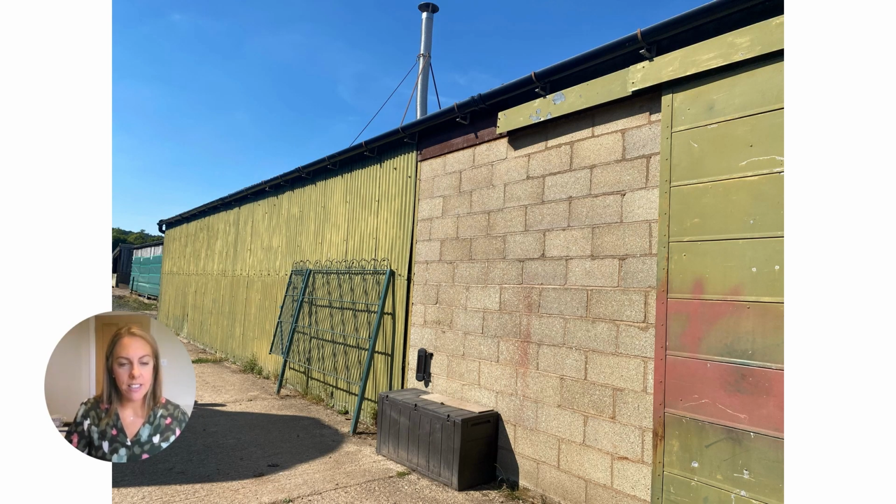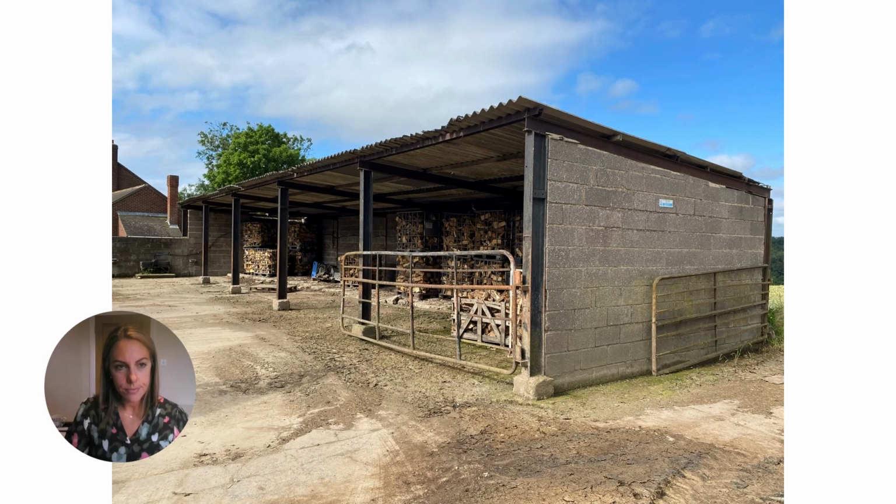So we're starting to get into the realms of reasonably straightforward Class Qs here, where you've got lots of breeze blocks. All you've got to do is knock some holes in for windows and doors. You put all your insulation on the inside and so on. So again, I would like to think that this is reasonably straightforward for Class Q.